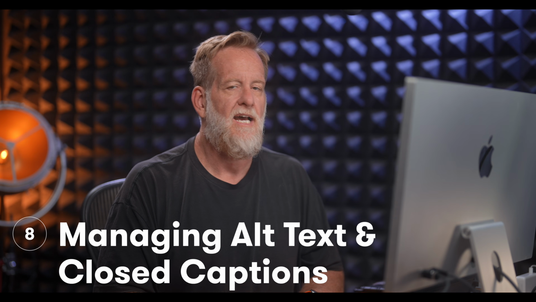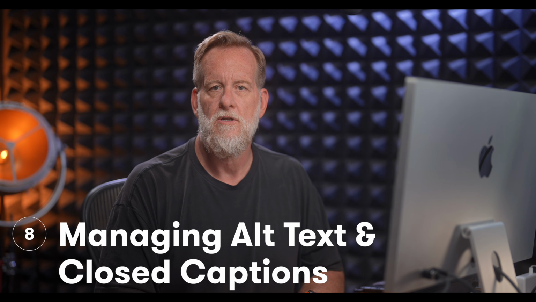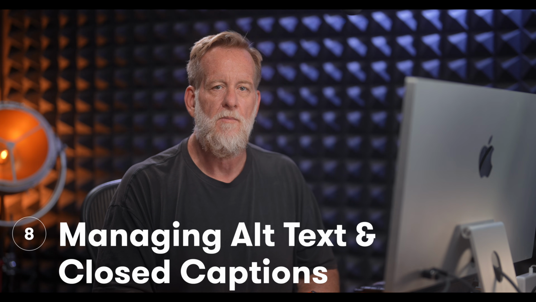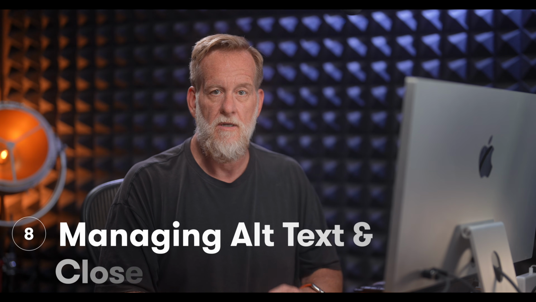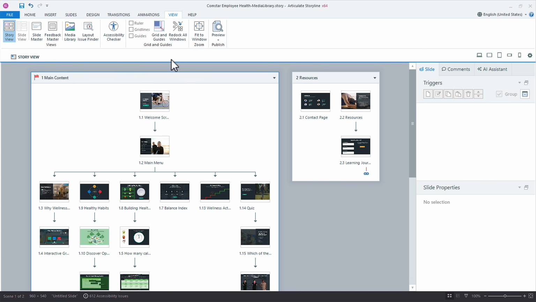All right, in this tip, we'll look at accessibility, tasks like adding alt text and managing closed captions in the Media Library. And Media Library makes this really easy to first and foremost identify what alt text or captions are missing, and then quickly generate or add the captions. So let me show you how it works right here.